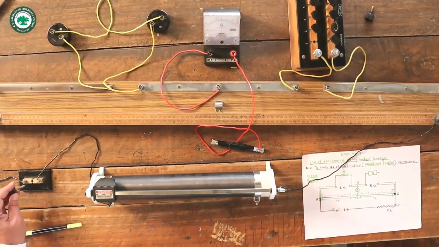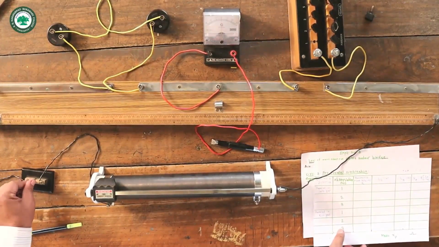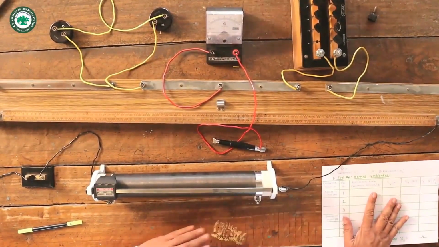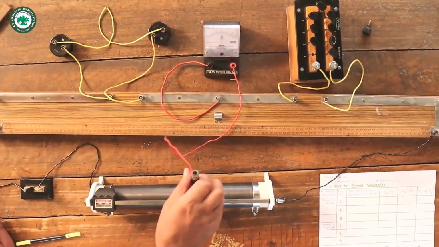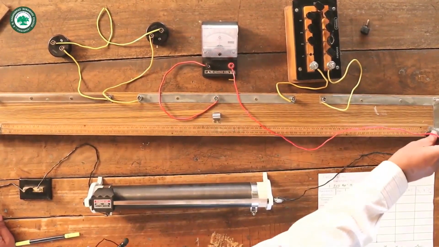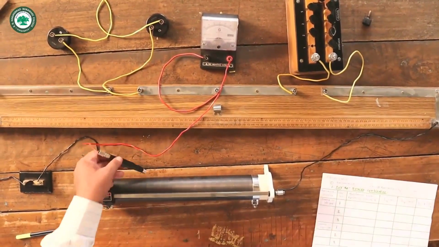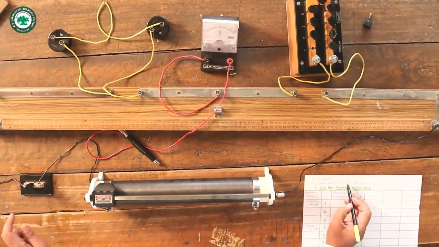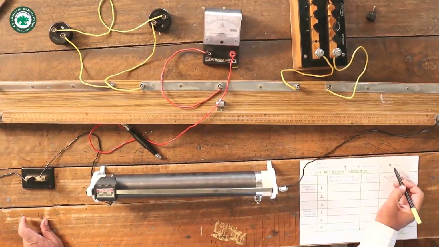Close the key here and initially observe that the circuit connections are correct. The galvanometer shows deflection to the right and to the left, hence the circuit is completed. Now take the readings. Resistance X1 is about 9 ohm and resistance X2 is again about 9 ohm.